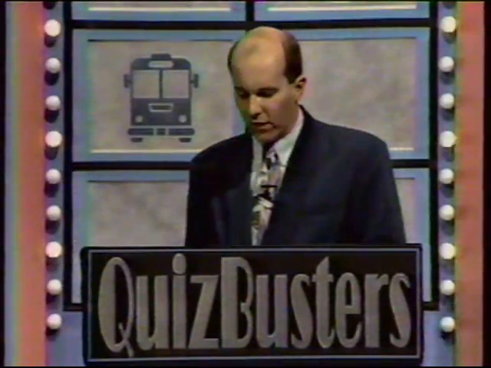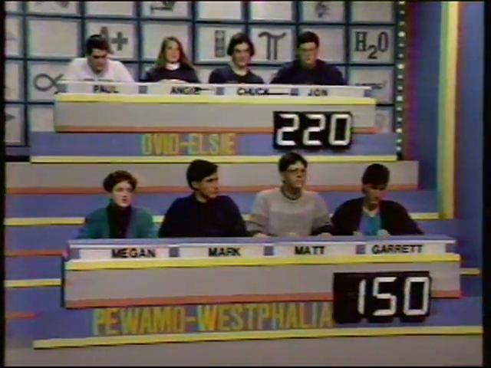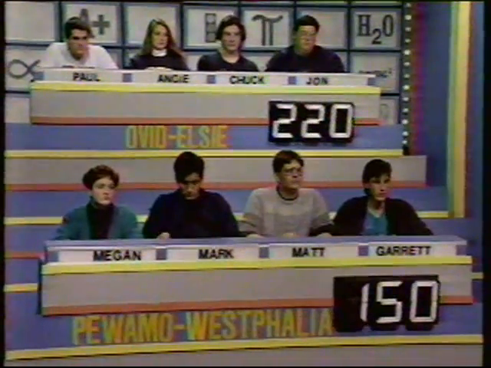Final question. A private approach, usually paved for, Garrett? Drive. I need a more complete answer. Drive. I don't know, drive through. I'm sorry, that's the wrong answer. I'll finish it for John. A private approach usually paved from a road to one's garage or home. John? Driveway. Driveway is what I needed. For 10 points, that's the end of the pop quiz. Ovid-Elsie took several of those. Still a close game. The next time we hear the fanfare players will be going to the lightning round.